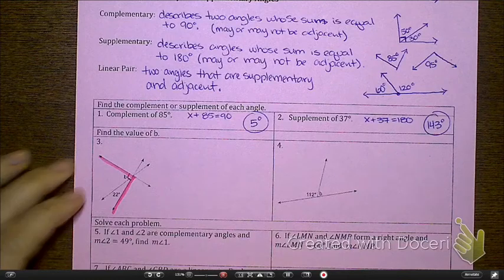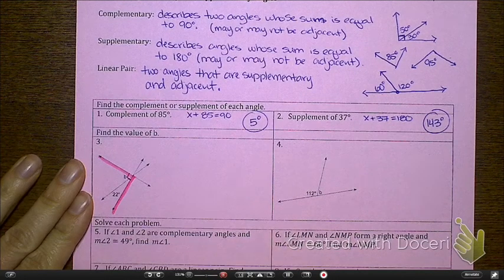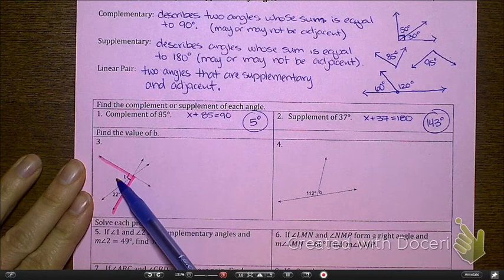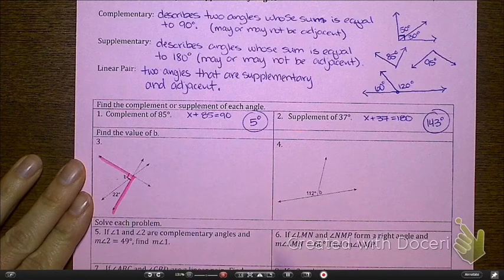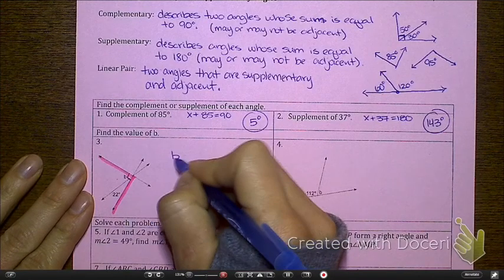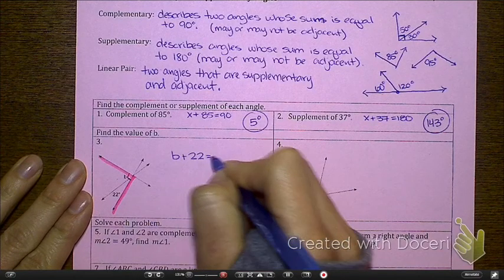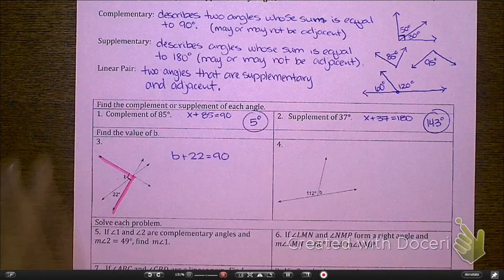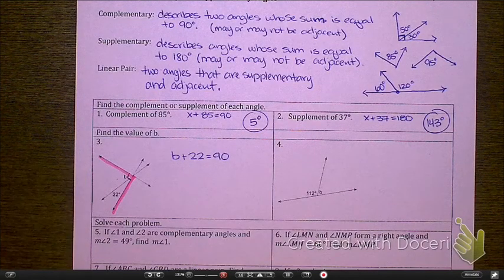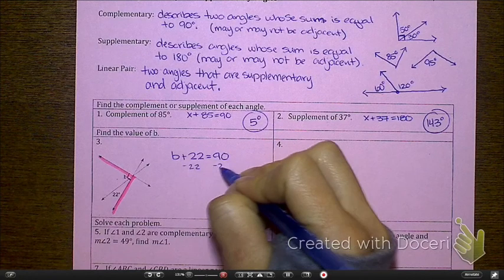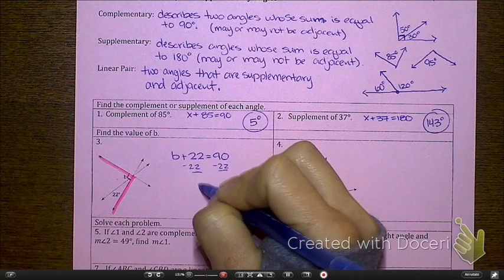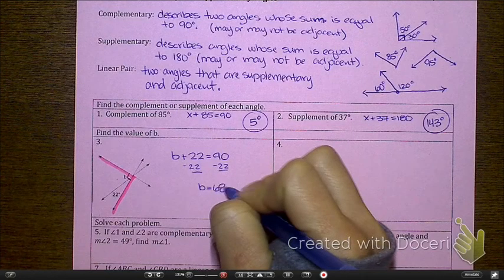Now, it's asking us to find the value of B, so this one and this one must be complementary, right? So I could set up either an equation or I could just subtract, okay? But either way, I'm going to get the value of B knowing that those two angles are complementary, right? So what is the value of B here? 68. Okay. So B equals 68. Does that make sense? Okay.